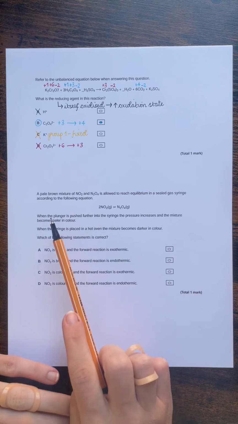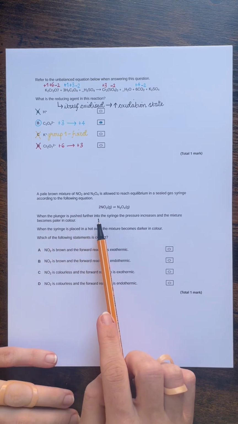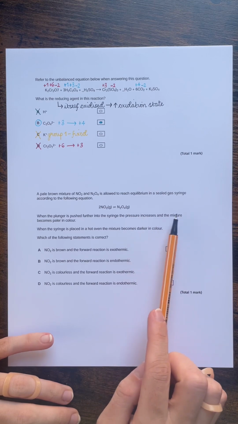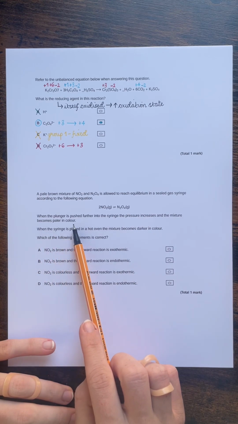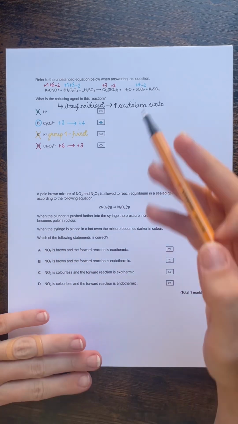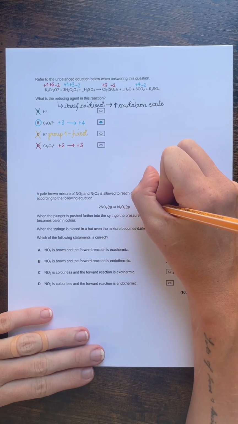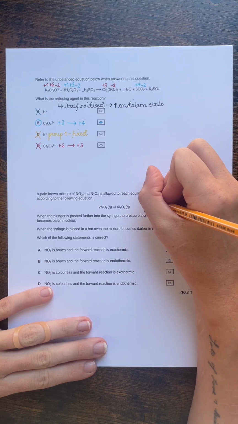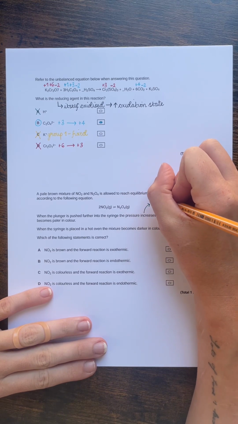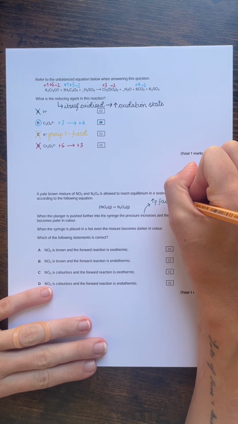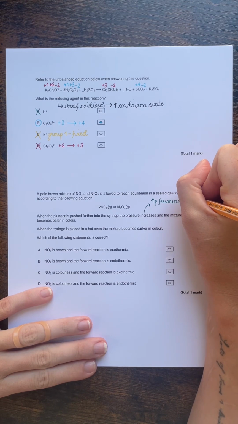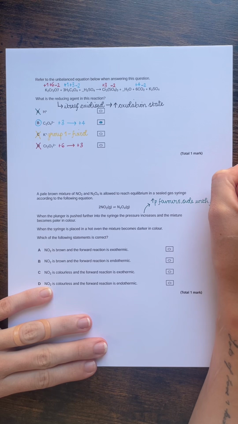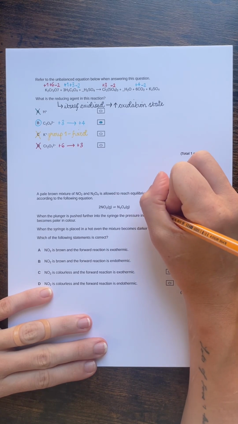So for the pressure, it says when the plunger is pushed further into the syringe, the pressure increases and the mixture becomes paler in colour. Now, even before I read anything else, my gut instinct is to say if the pressure is increasing, the pressure will always favour the side with fewer moles of gas.